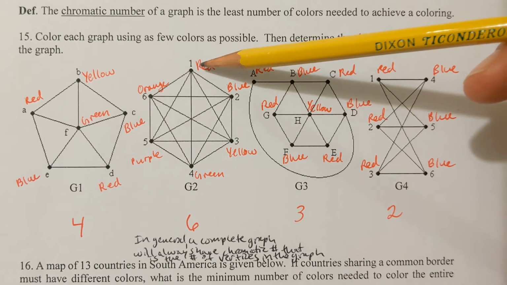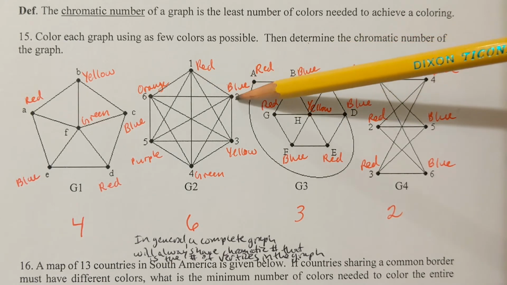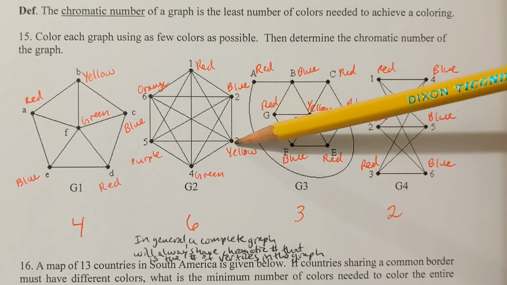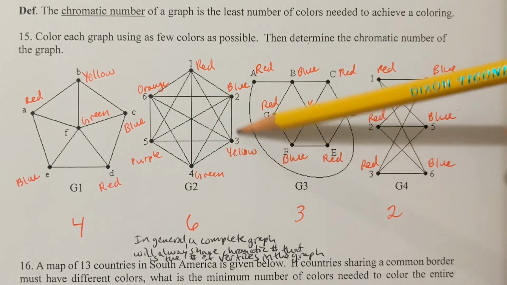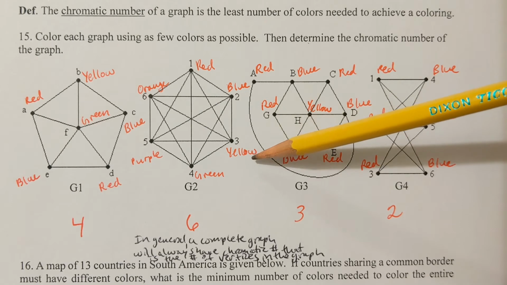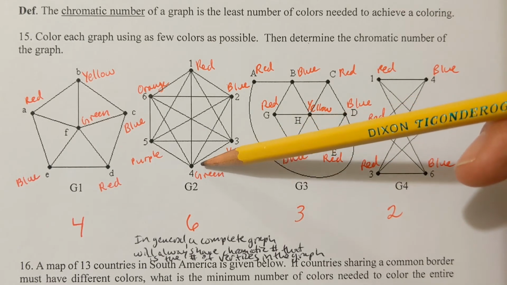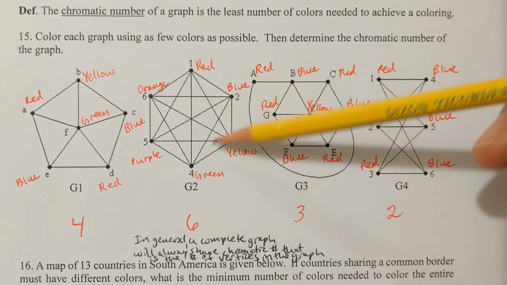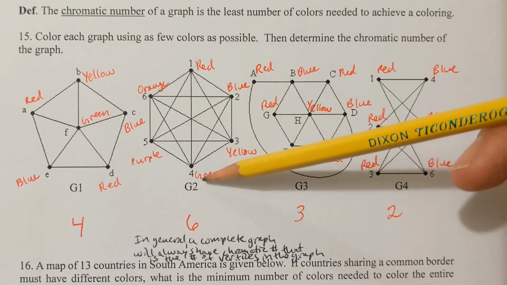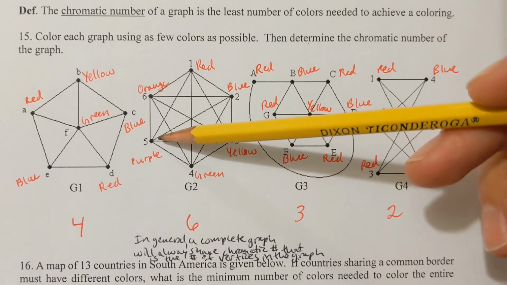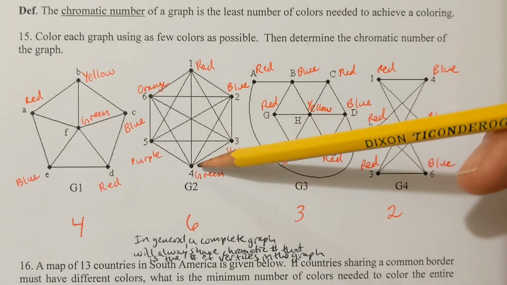The next one, vertex 1, I'm going to call that red. Vertex 2 joins vertex 1, so that's going to be blue. Vertex 3 joins vertex 1 and vertex 2, so I'll have to use a different color. I guess I would assign that yellow. Vertex 4 joins vertex 1, vertex 2, and vertex 3, so I'm going to have to introduce a 4th color, which I'll call green.